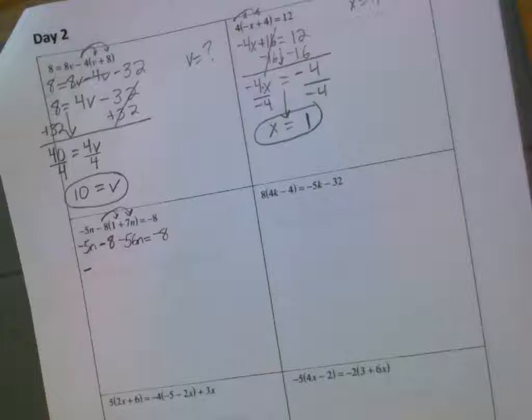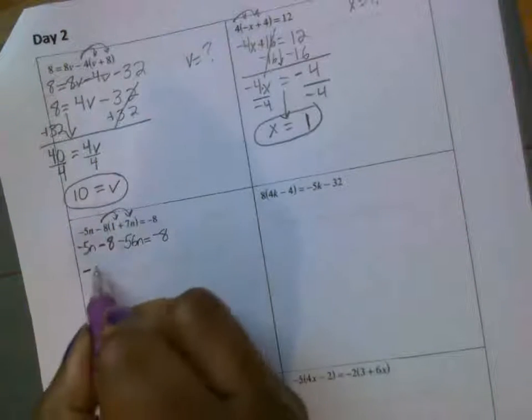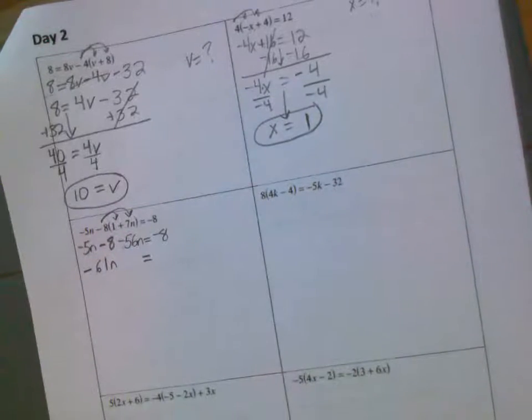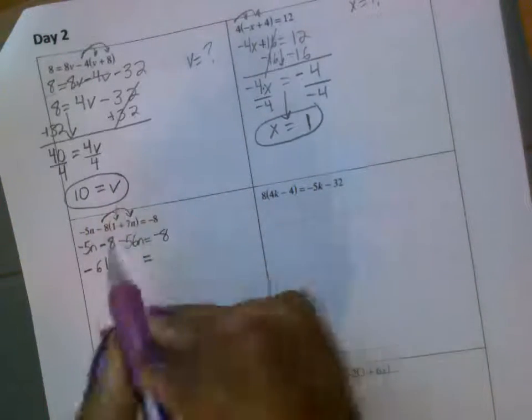We got a -5. Remember that? And we got minus 56. Okay? That's a -61. Okay? We're going to bring down, oh, I forgot to bring down this -8.